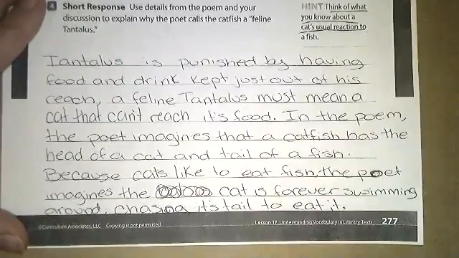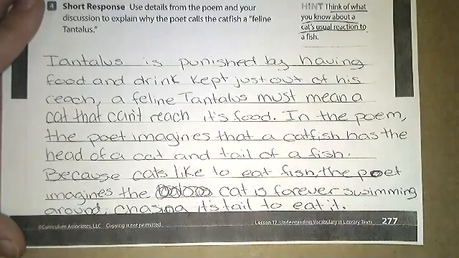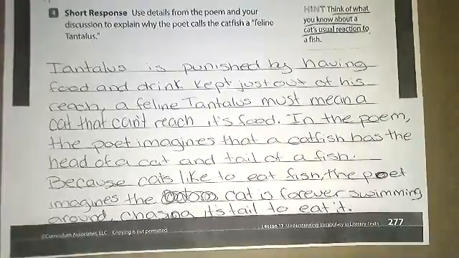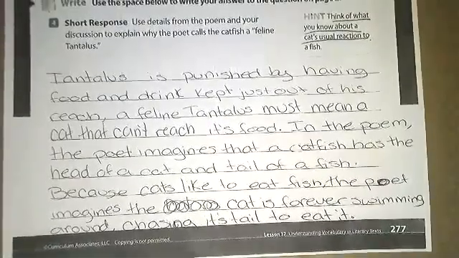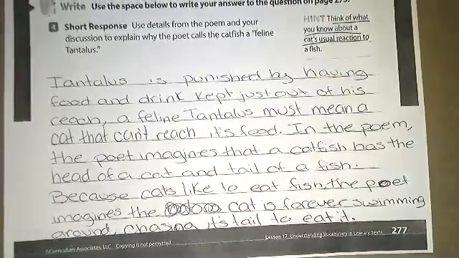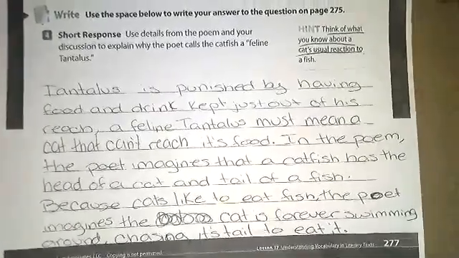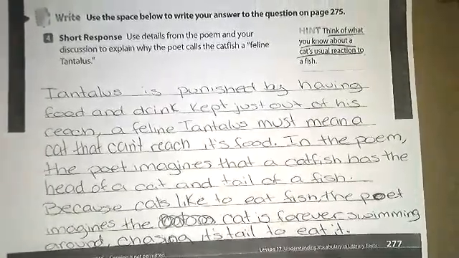So reading through my entire written response: Tantalus is punished by having food and drink kept just out of his reach. A feline Tantalus must mean a cat that can't reach its food. In the poem, the poet imagines that a catfish has the head of a cat and tail of a fish. Because cats like to eat fish, the poet imagines the cat is forever swimming around chasing its tail to eat it. So again, guys, that was iReady Lesson 17, Understanding Vocabulary and Literary Texts, pages 274, 275, and 277.